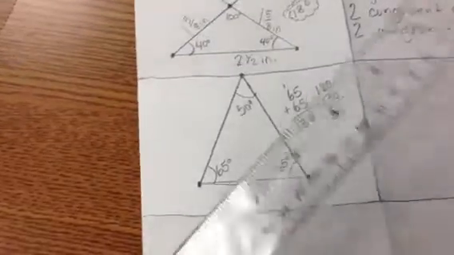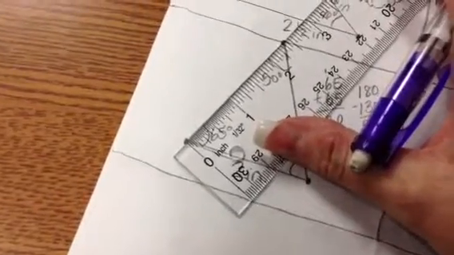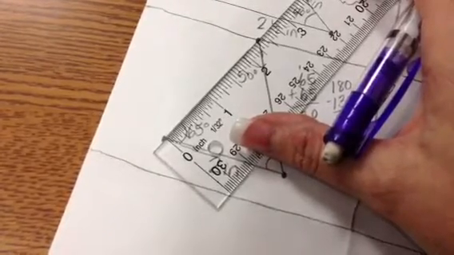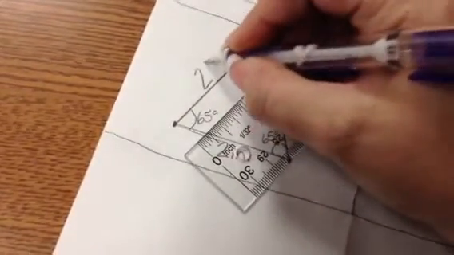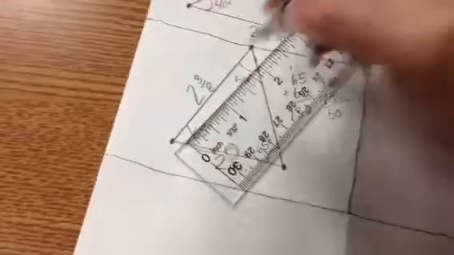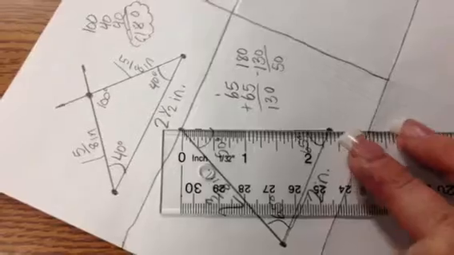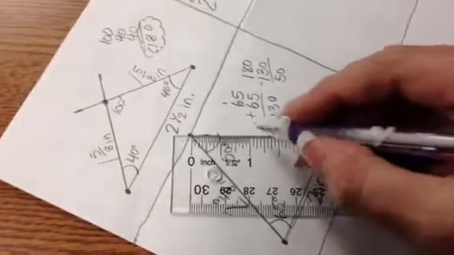And then don't forget to measure your sides. Since two angles are the same, what do you know about two of your sides? Well, if two angles are the same, that means two sides will be the same. And this is looking like 2 3/8. If you don't want to use 2 3/8, you want to use 2 1/4, that's fine. The closer you can get, the better off we're all going to be, because we're practicing how to measure. And yay, it's 2 3/8 on that side too.